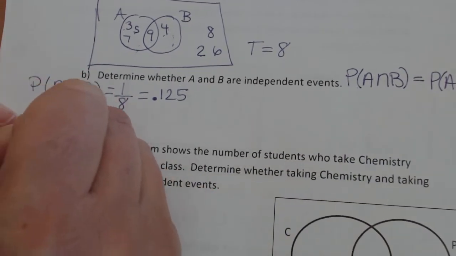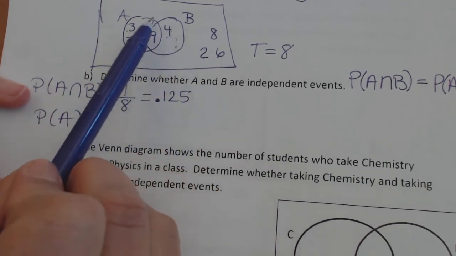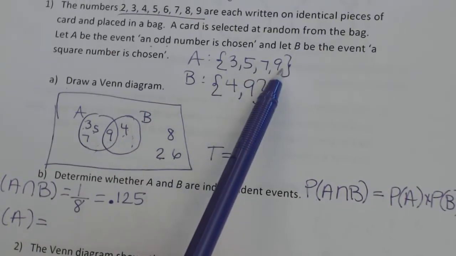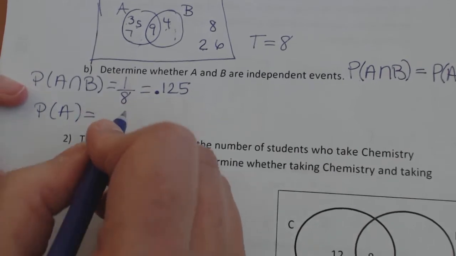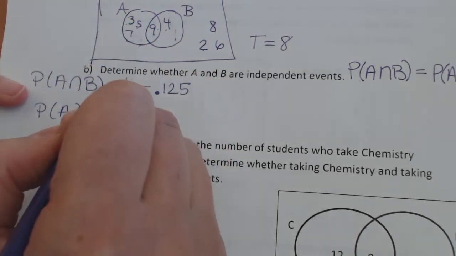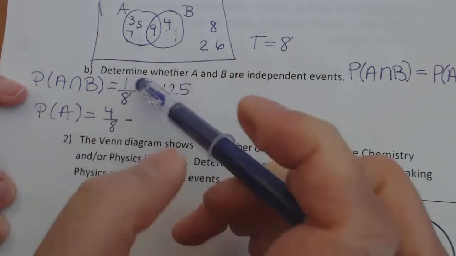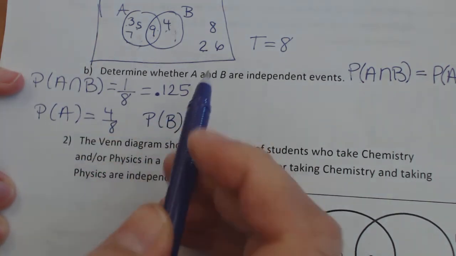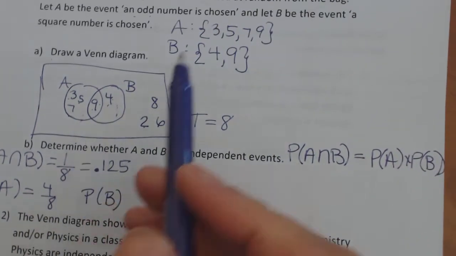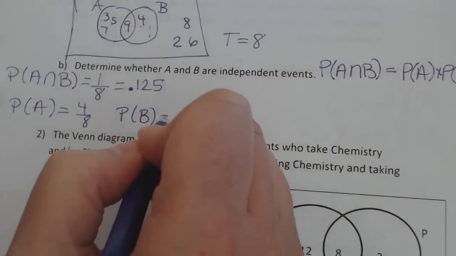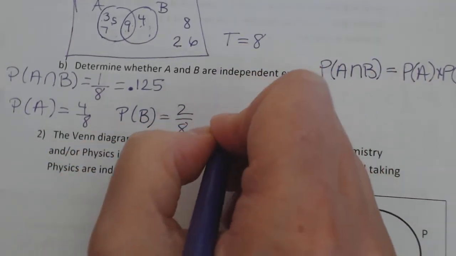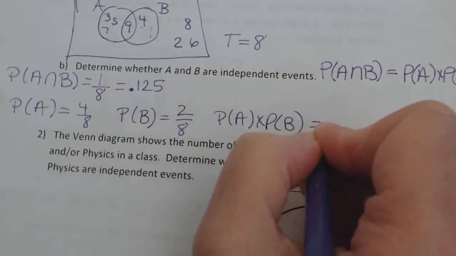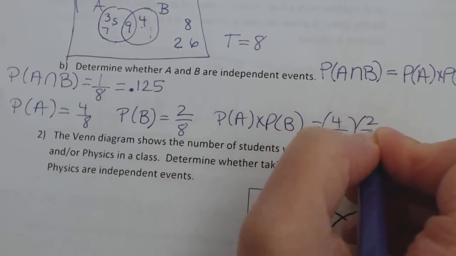The probability of A is going to be the probability of getting this entire circle. If we look back up here in A, there are 1, 2, 3, 4 numbers in A. So the probability of getting A is 4 out of 8. Let's find, I'm not going to get a decimal yet, the probability of B. In B we have 1, 2 numbers. You can even go back here, 1, 2 numbers. So the probability of B is 2 out of 8. Let's multiply our probability of A times our probability of B: 4 out of 8 times 2 out of 8.